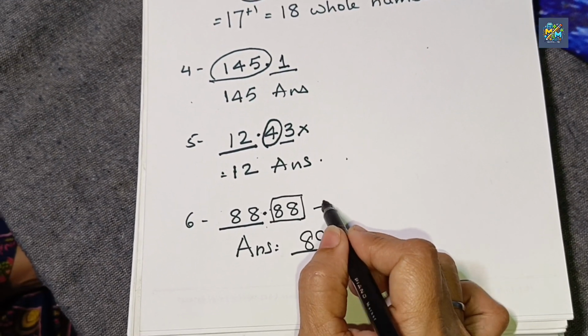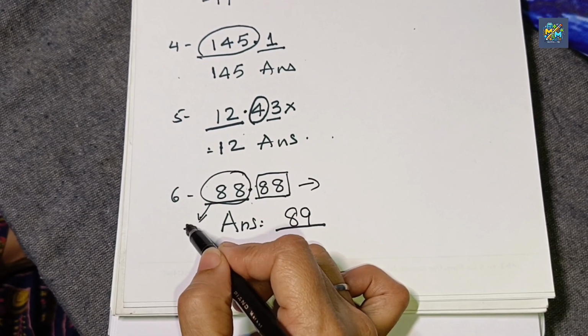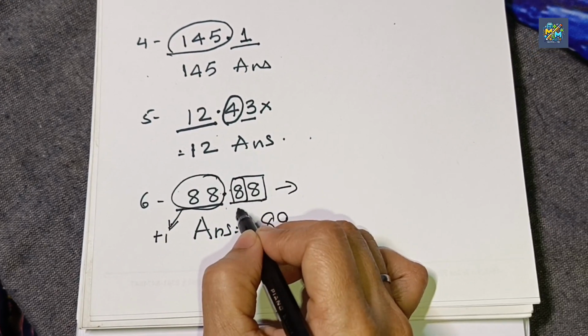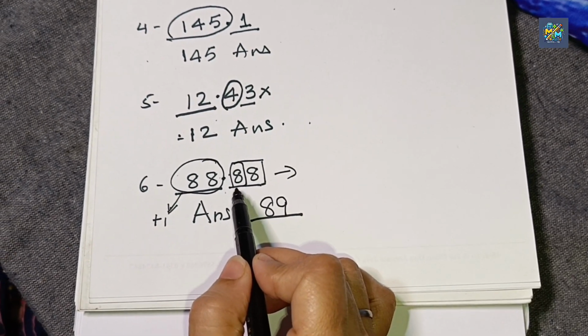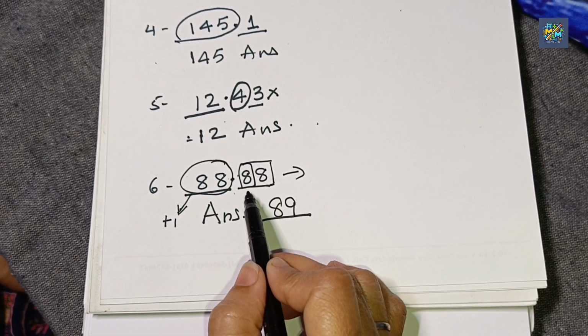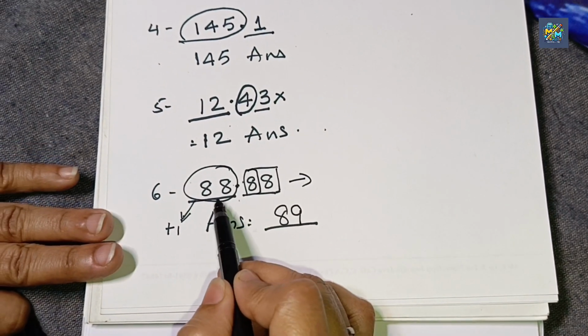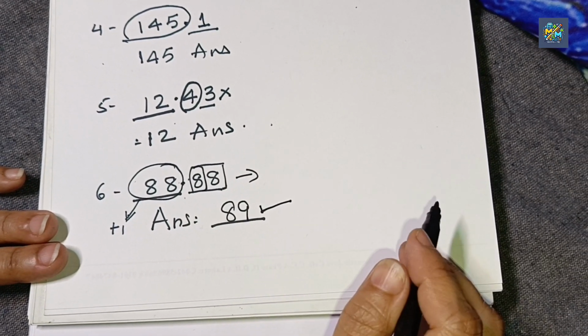And the explanation is that this is where I have added a 1. Why have I added this 1? Because if I look over here, it is 8, and 8 is bigger than 5. That means the value of 8 is going to be 1, and that 1 will be added over here. So this will be my answer.